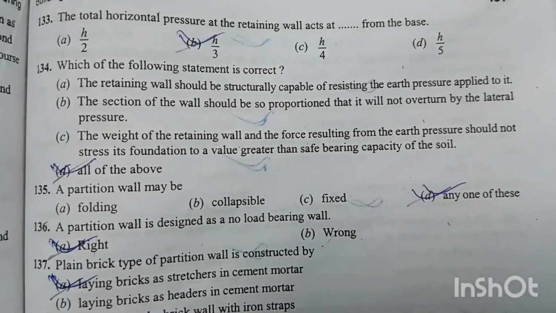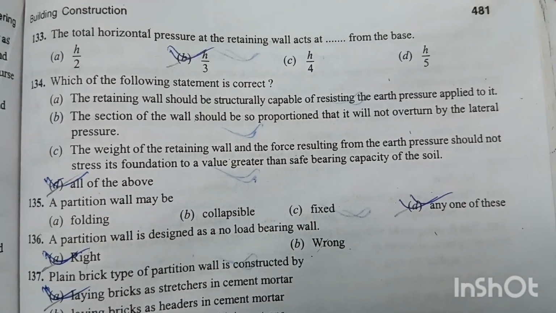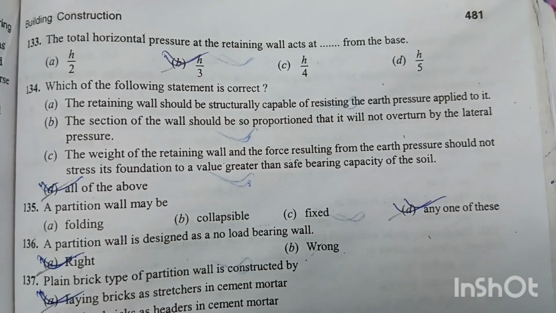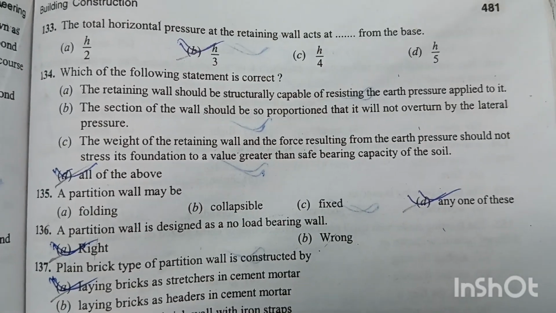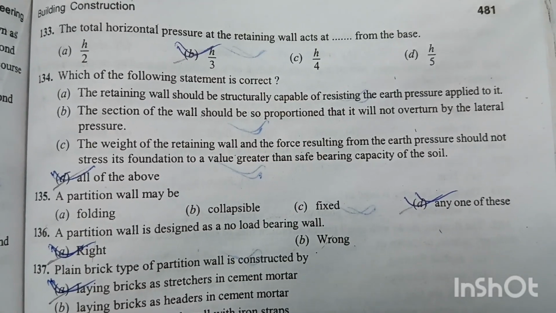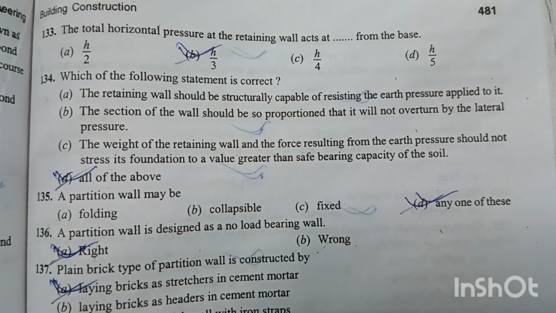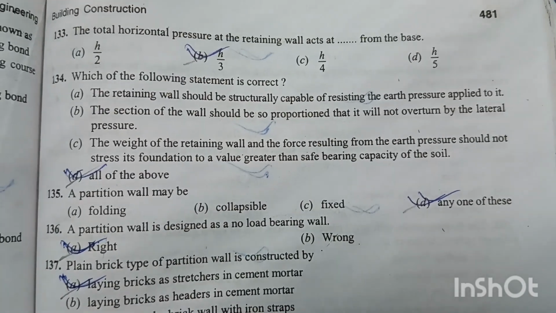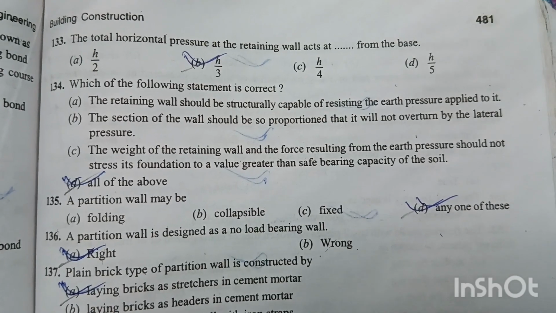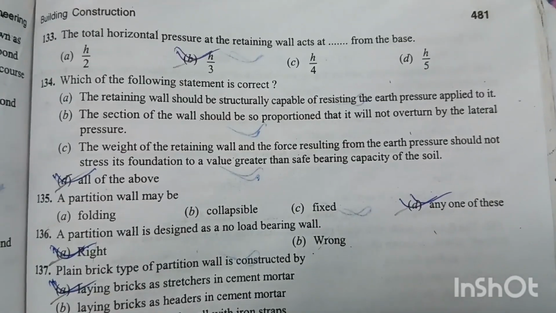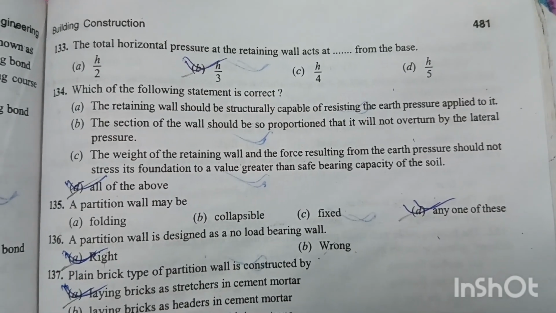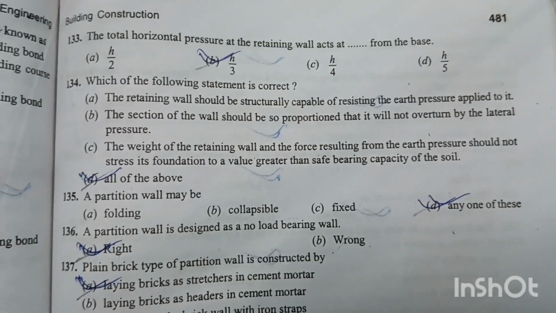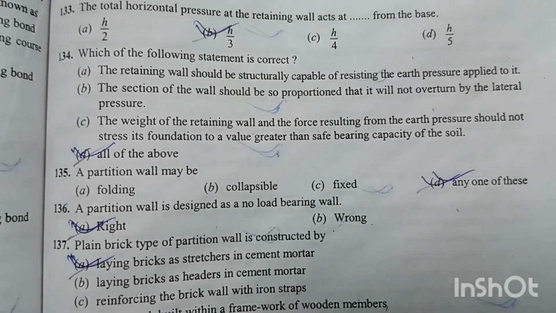Question number 134. Which of the following statement is correct? Option A, the retaining wall should be structurally capable of resisting earth pressure applied to it. Right. Option B, the section of the wall should be so proportioned that it will not overturn by the lateral pressure. Right. Option C, the unit weight of the retaining wall and the force resulting from the earth pressure should not stress its foundation to a value greater than safe bearing capacity of the soil. Right. Option D is the right answer. All of the above. Question number 135.